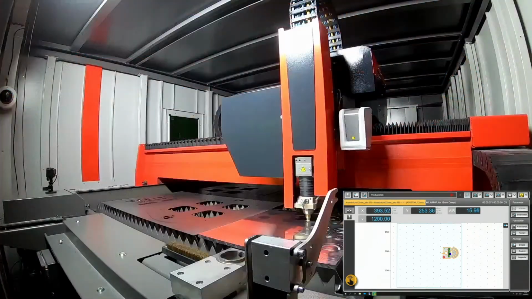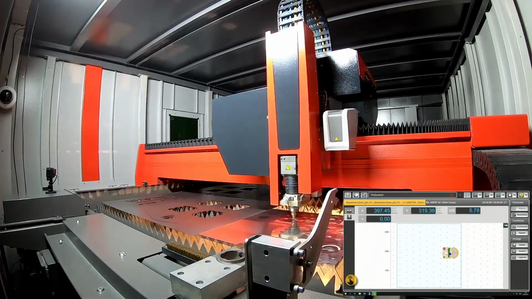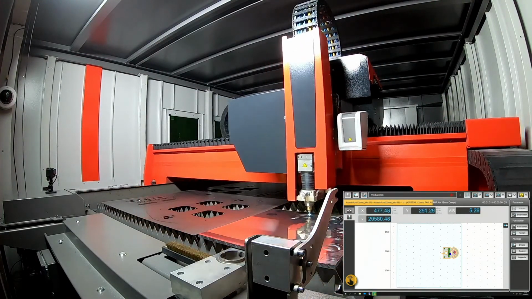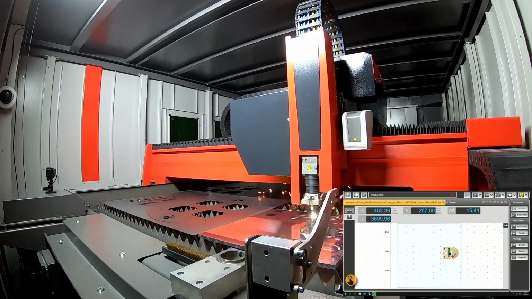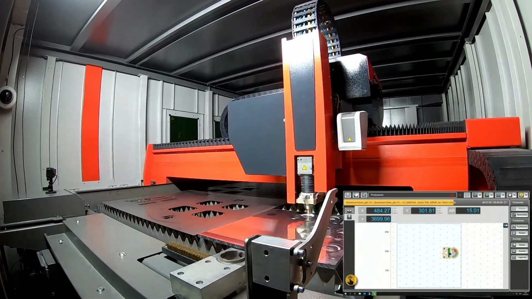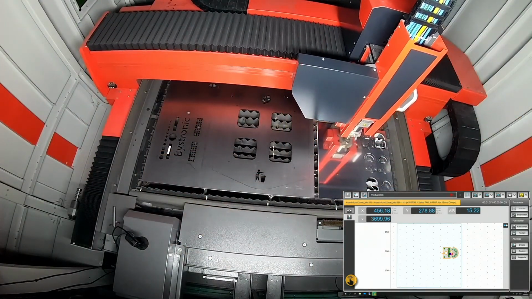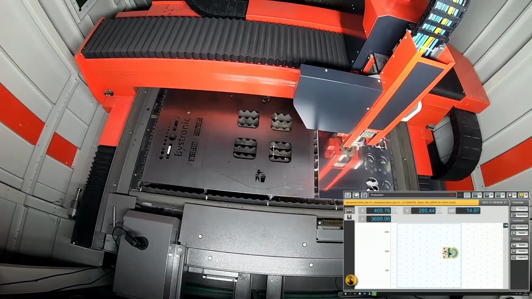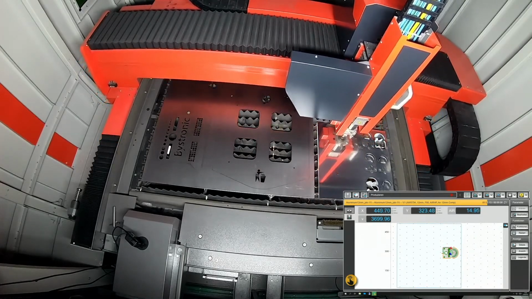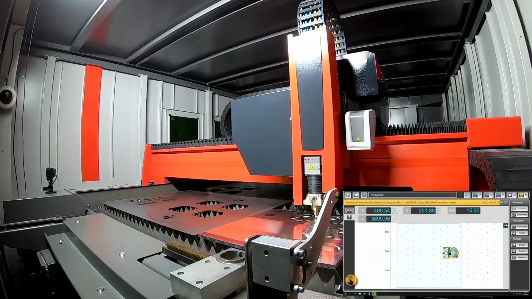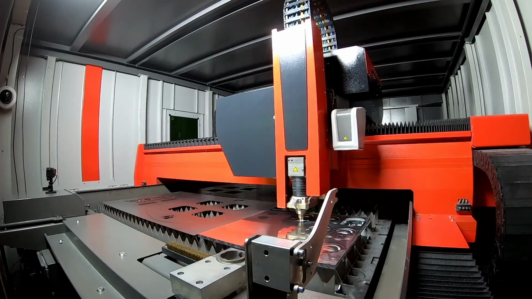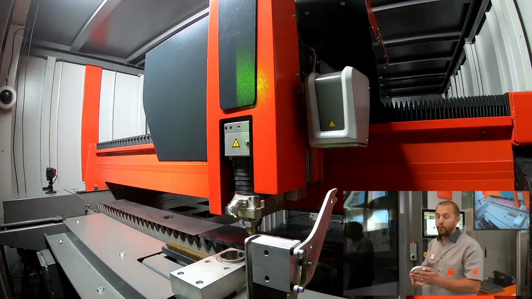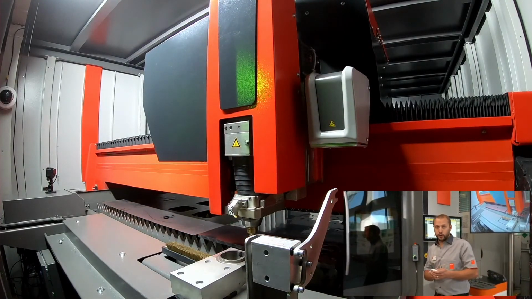So in aluminum, with shop air, compressed air, depending on the thickness, we're up to 60–70% faster than with nitrogen. This actual part that we're cutting now is 60% faster with compressed air than with nitrogen. Perfect edge quality and nearly no burr. So it's a big improvement compared to nitrogen.